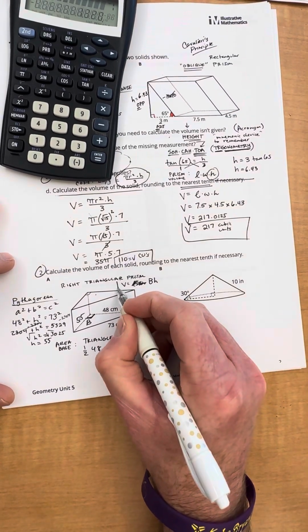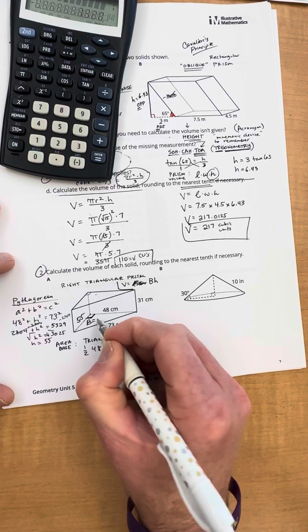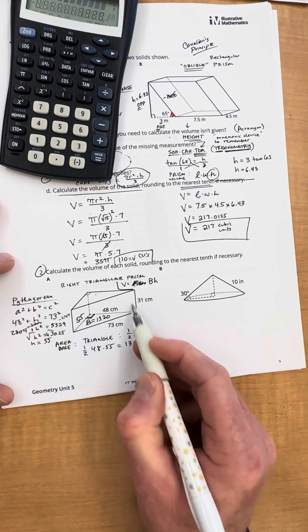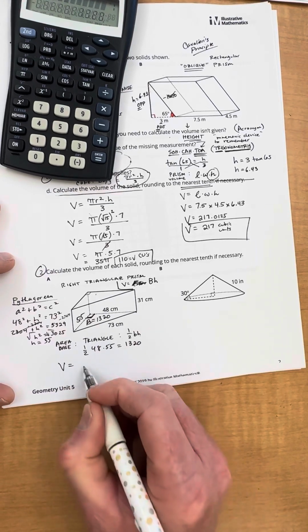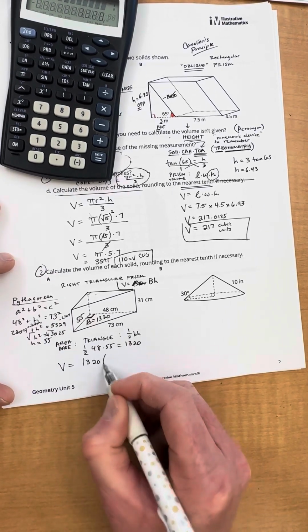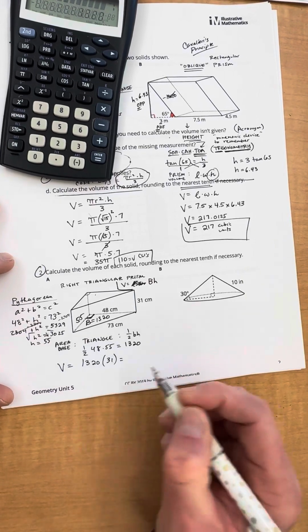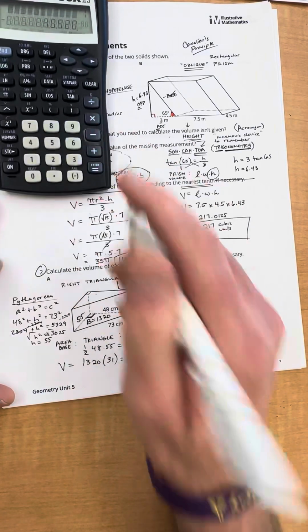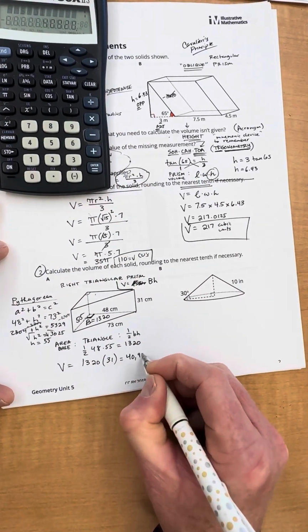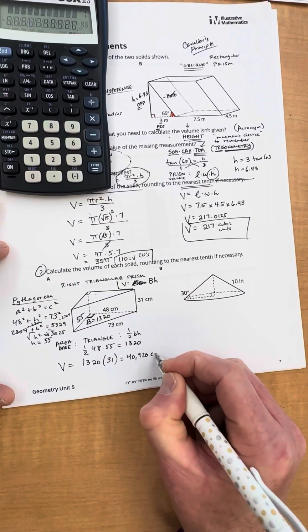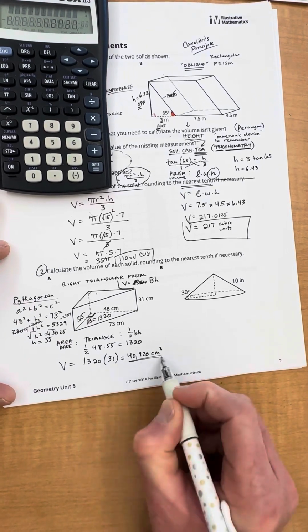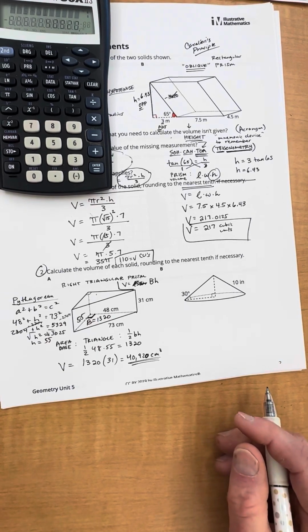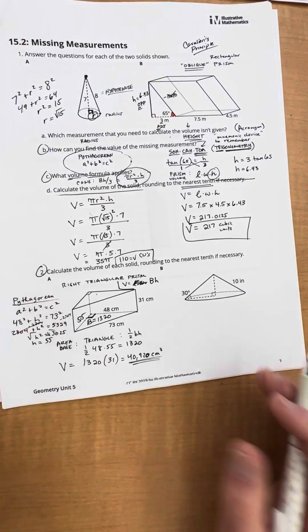Now your volume's a little bit different. So the base is 1320. You've got to go base times height. So volume equals 1320 times 31. You're going to get 40,920 cubic centimeters. Final answer. Whew. Wow, this is only the second problem.